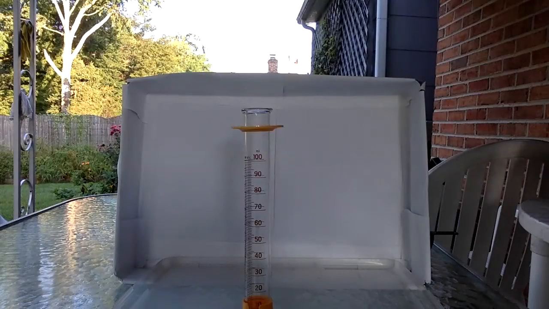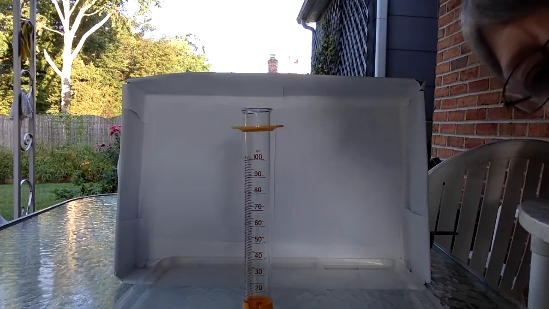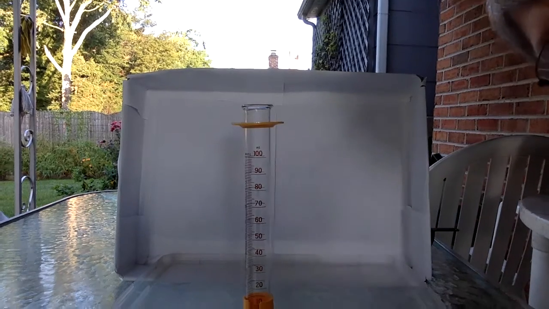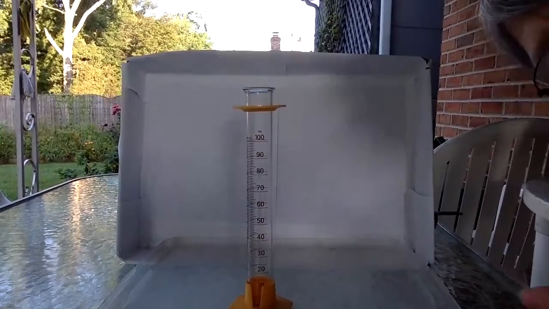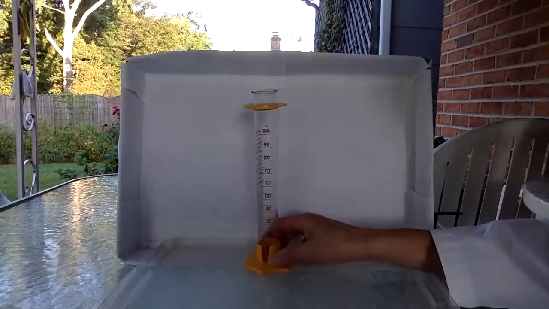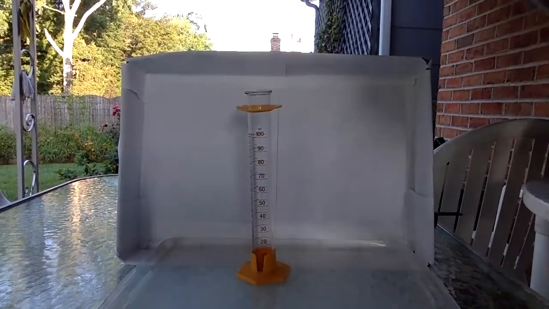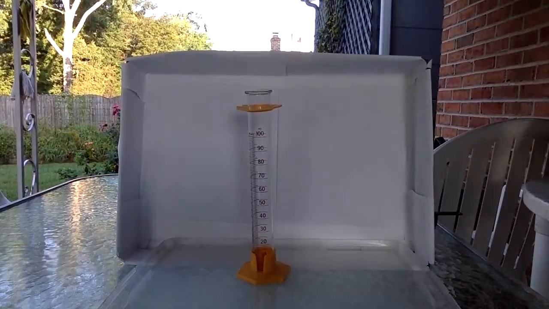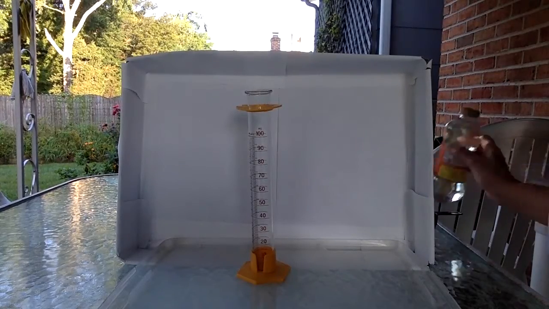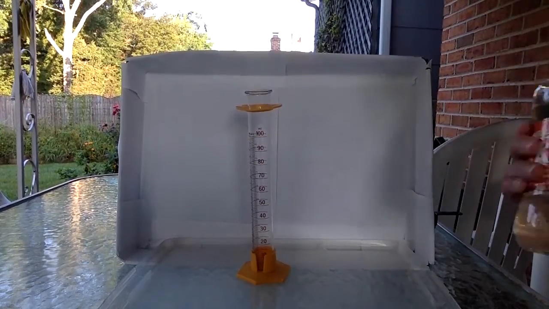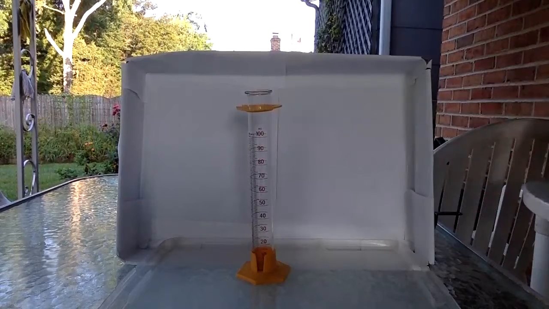We're going to set the density column up here in this graduated cylinder so you can see exactly what's going on. Okay, the first thing I'm going to add is some of the corn syrup.